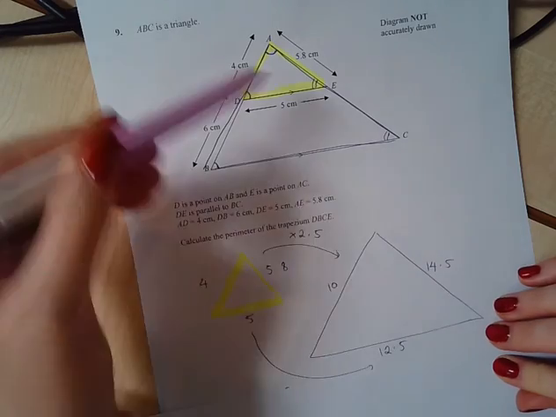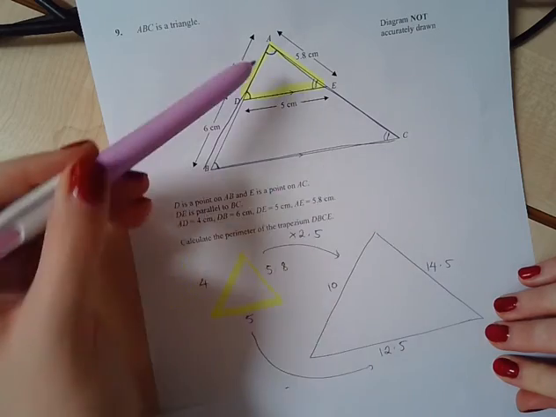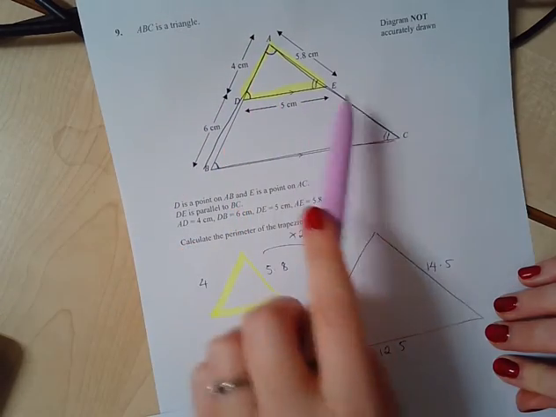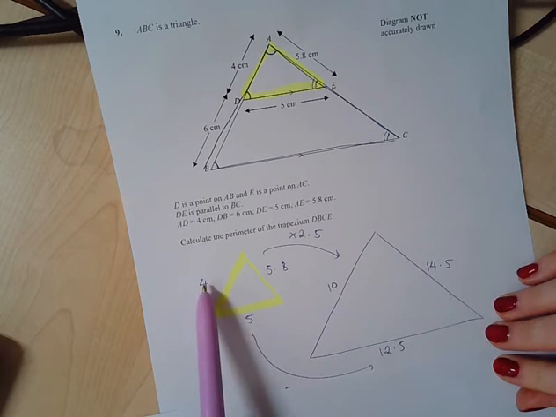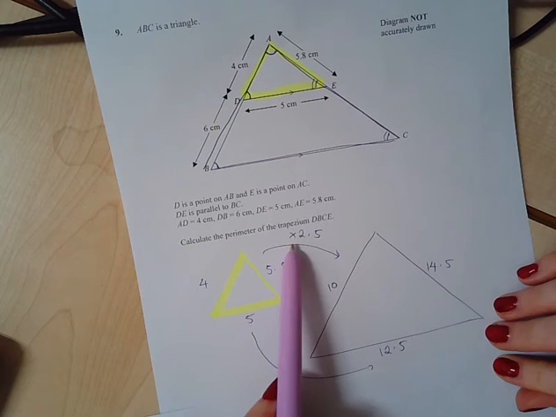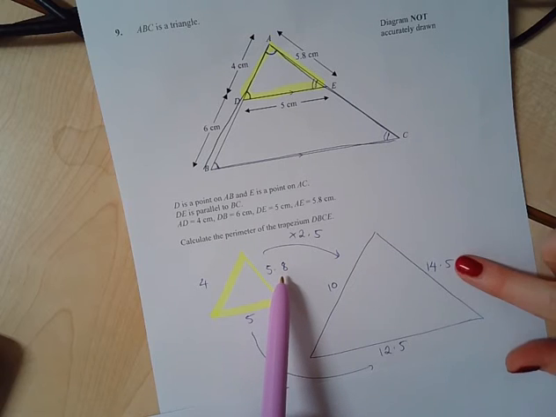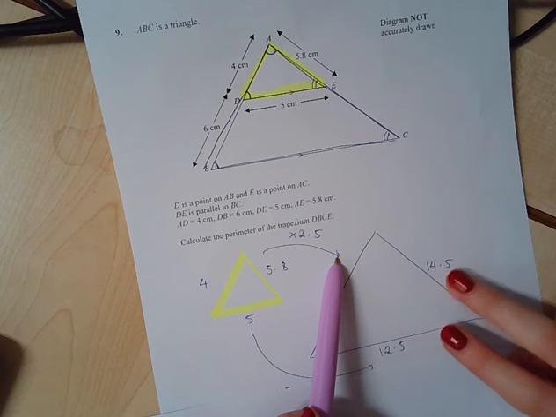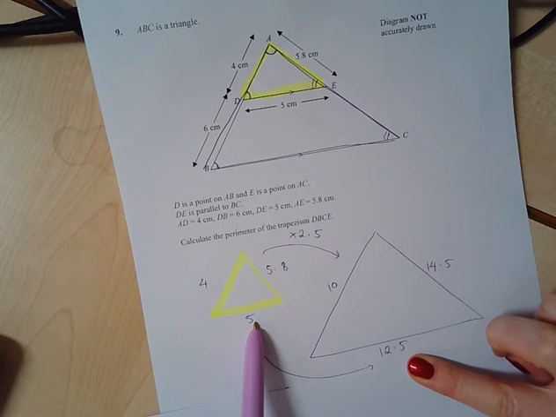And then the bigger one, which is the purple pen one, is round there, and I've written on that's 10, and these two lengths, sorry, we've got to work out. So my scale factor to get from my smaller triangle to my bigger one is 2.5. So to get from 4 to 10, I need to multiply by 2.5. So then I can use that to work out these two missing lengths here. So I do 5.8 times 2.5 and I get 14.5. And then 5 times 2.5 gives me 12.5.